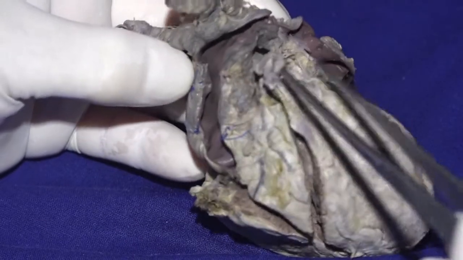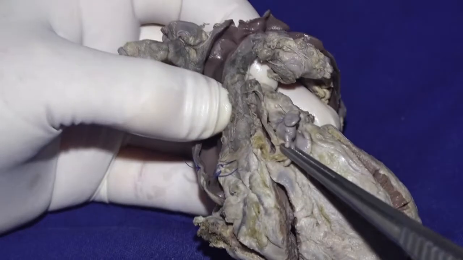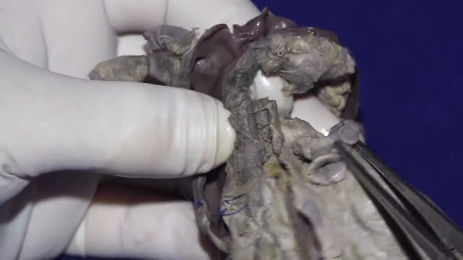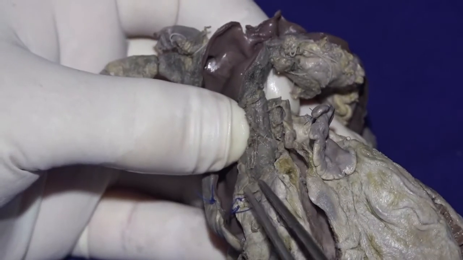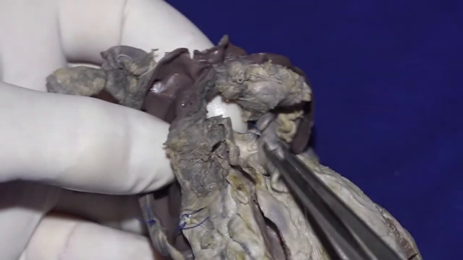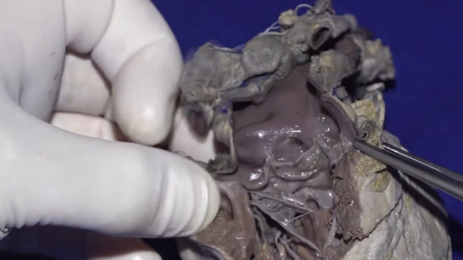We have spiraling arterial trunks. We have severe subpulmonary obstruction. You see that that little thing is the left atrial appendage. So the pulmonary trunk is very narrowed between the leftward margin of the aorta and the left atrial appendage. Effectively, the aorta is coming out of the right ventricle.